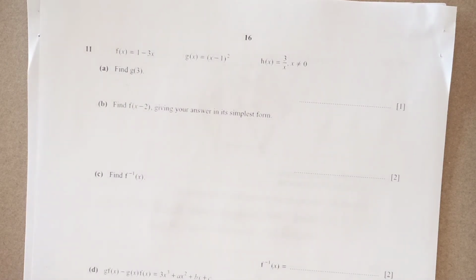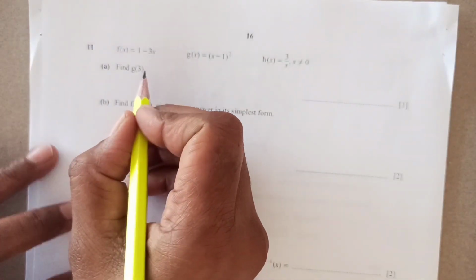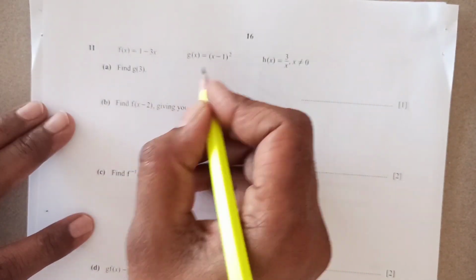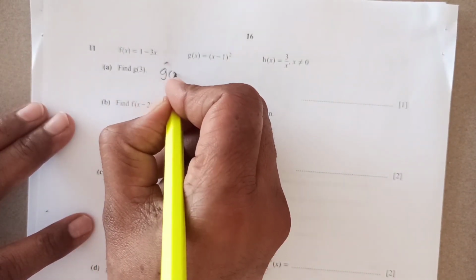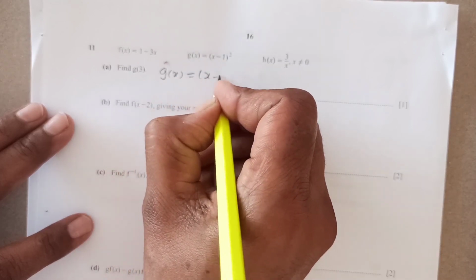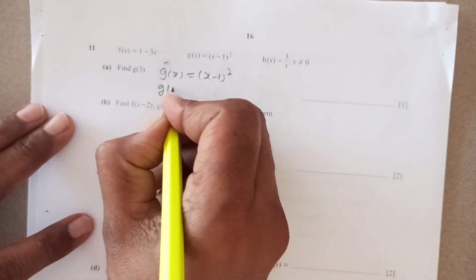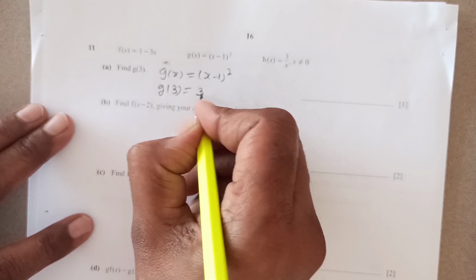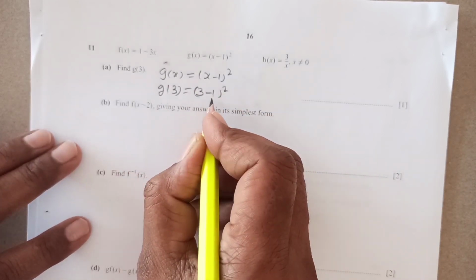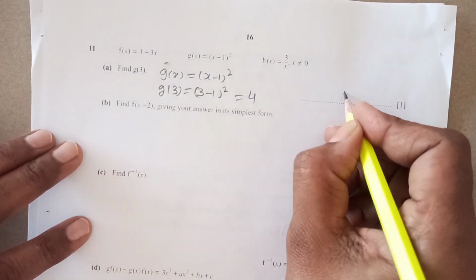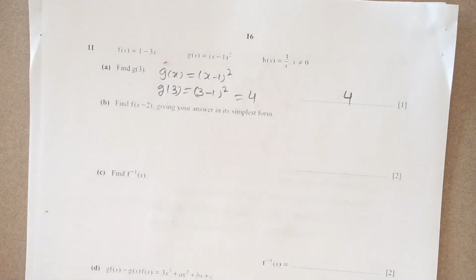G(3) meaning we are not going to do anything except replacing x in g by 3. Now g(x) is (x minus 1) to the power 2, and for g(3) just replace x by 3. 3 minus 1 is 2, 2 squared is 4. So 4 is the final answer, right?